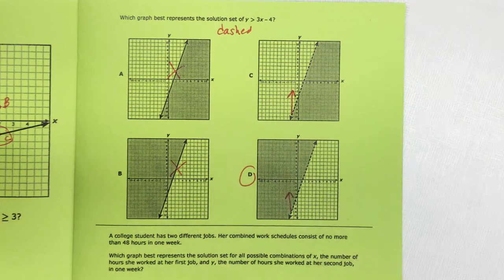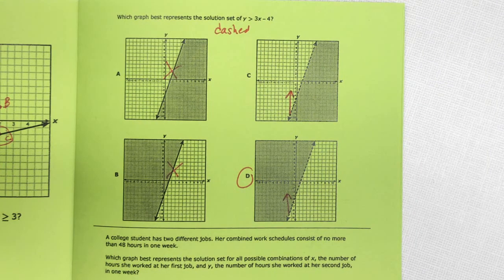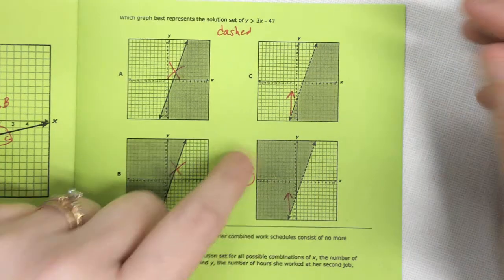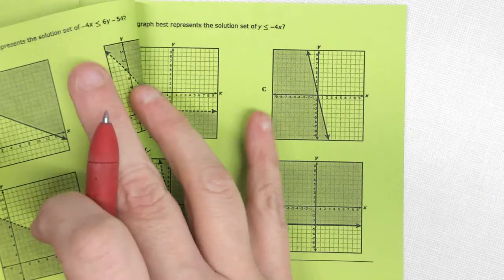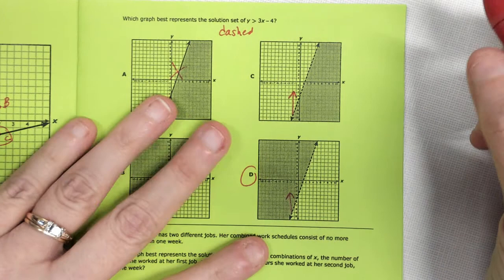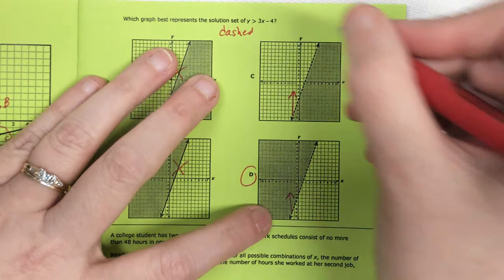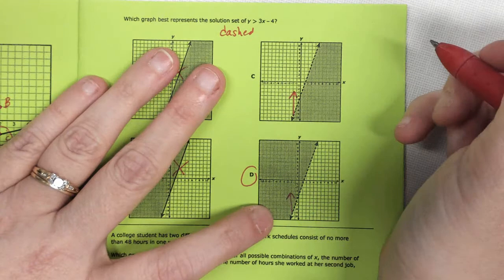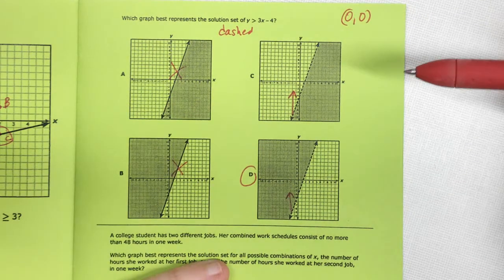So let's pretend that you completely 100% freak out. And you're like, I don't know. Okay. Here's what you can do. And this strategy works for everything, but it really works for problems like this one, or things that are in standard form. You're going to pick a test point. And I'm going to tell you exactly which test point to pick. You're going to pick the origin. 0, 0. And here's why.